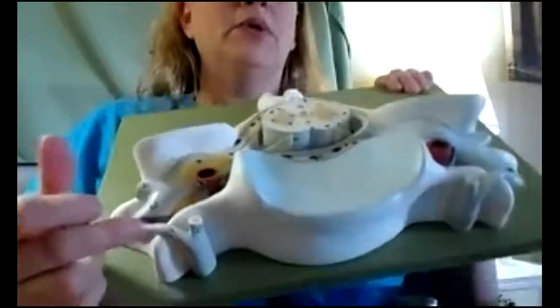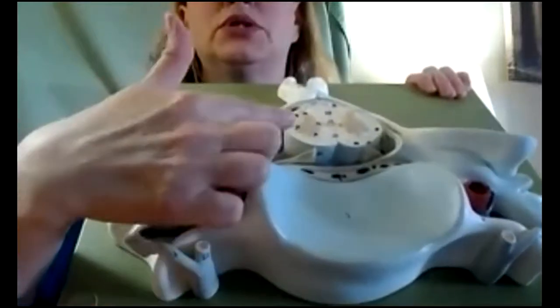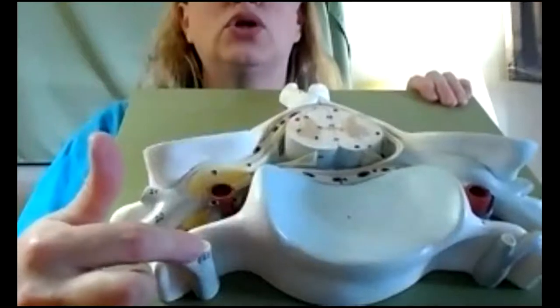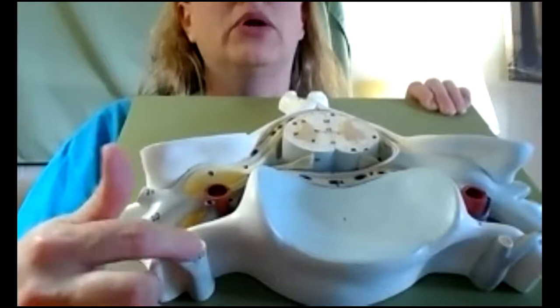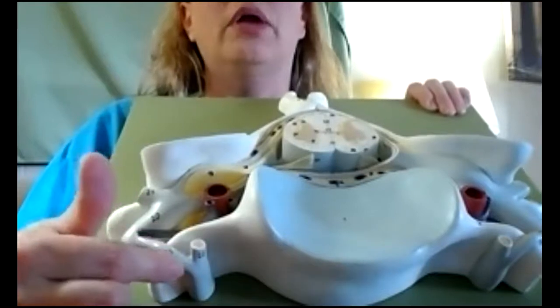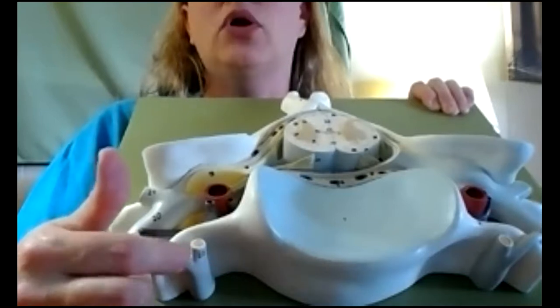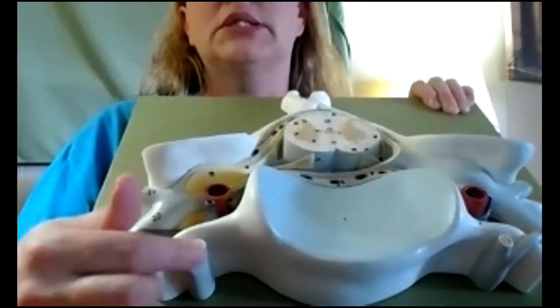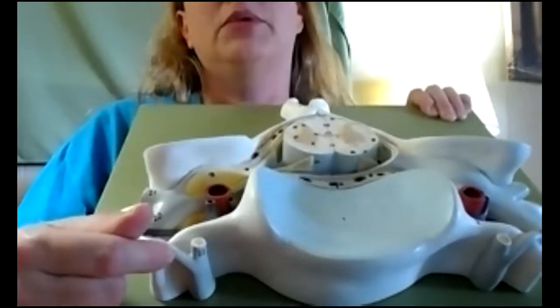Okay, our rami communicantes are going to divide into 2. You have the one closest to the spinal cord. This is called your gray ramus, or gray communicans, I'm sorry, gray communicans. And then the one furthest is called the white communicans. So both together are your rami communicantes. And this one is your gray communicans, and this one is your white communicans.